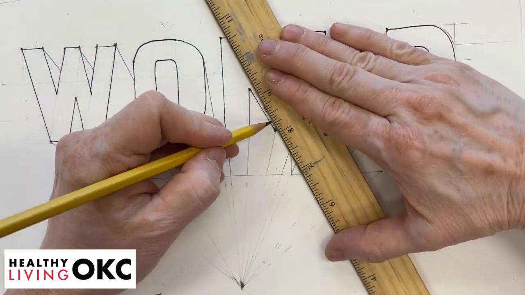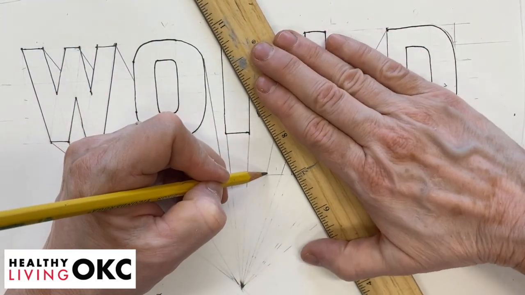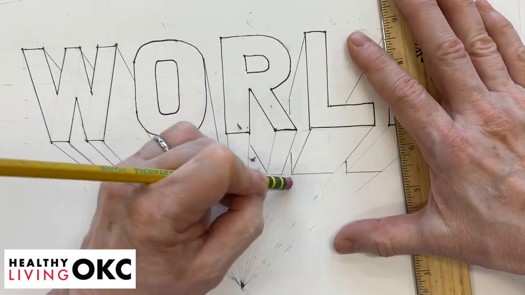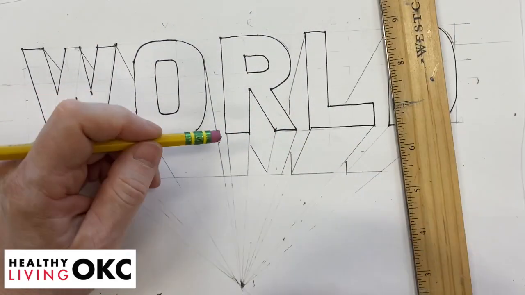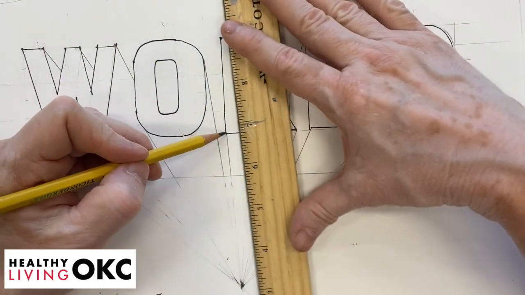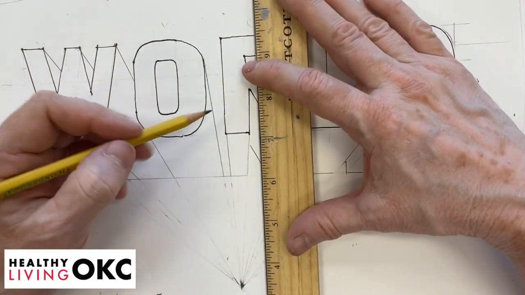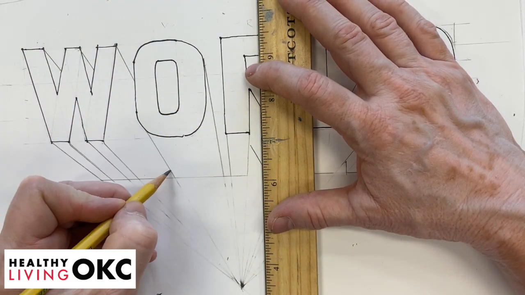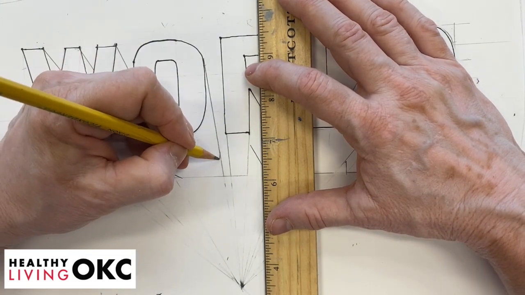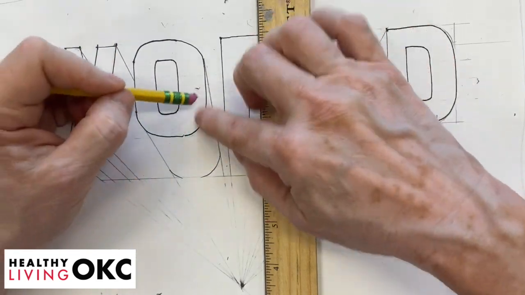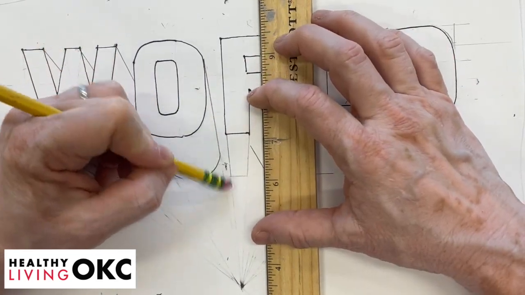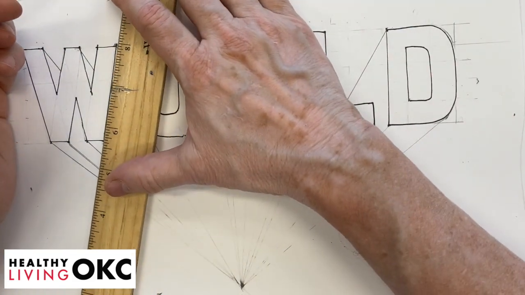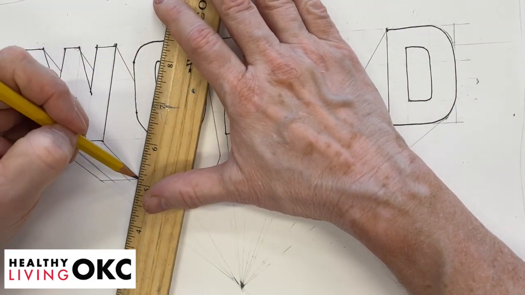R, this one's slanted, so we take this point and we go down and we slant at that same degree. Now the R is pretty well straight up, so we don't see the side of that. The O comes down and it's curved, so we're going to have to just kind of curve this to match the same curve. So we're just going to kind of mimic it. The W is kind of slanted this direction.